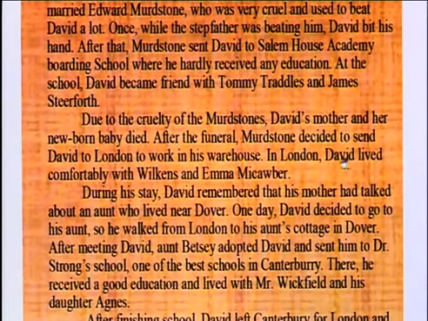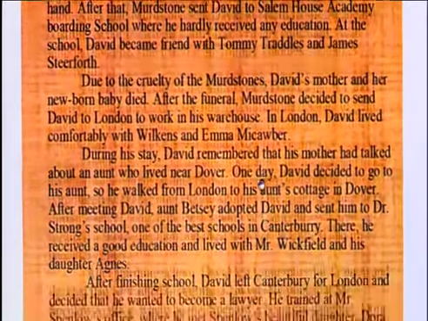In London, David lived comfortably with Wilkins and Emma McCauber.